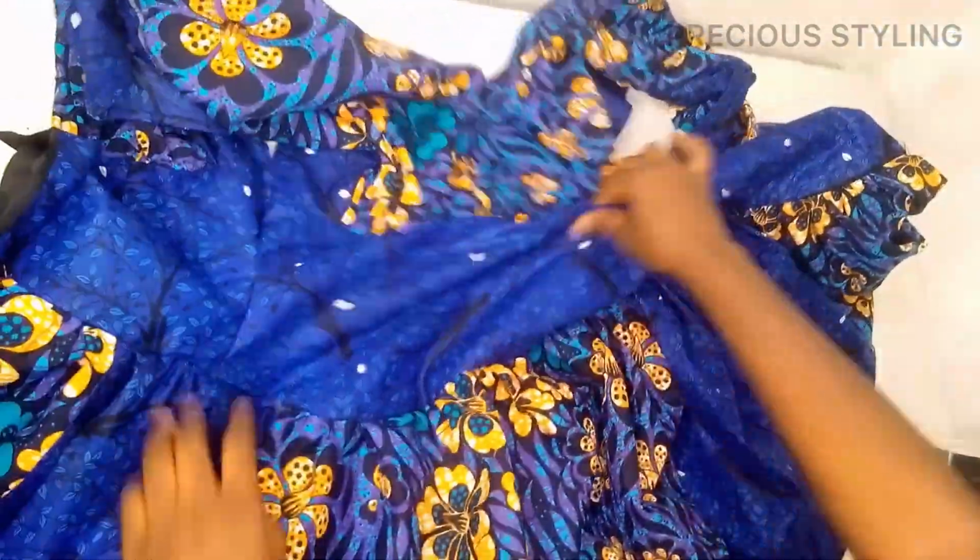I have attached the skirt to the blouse, and this is how it looks.